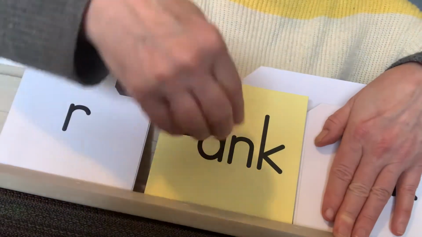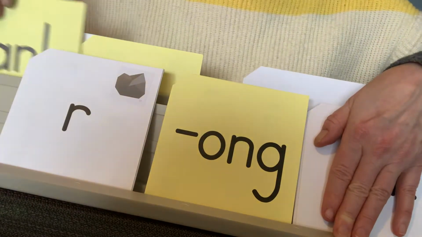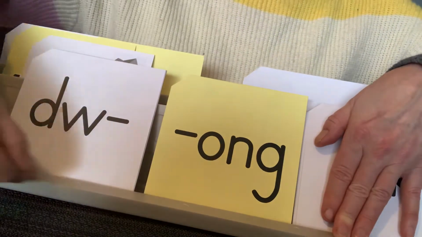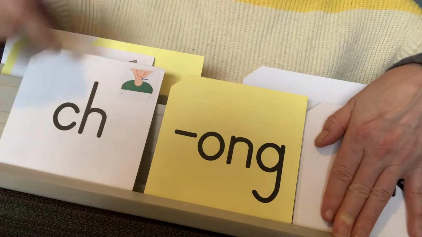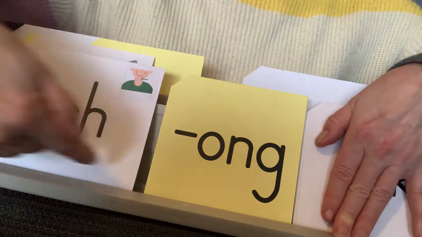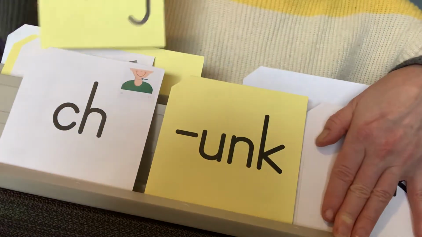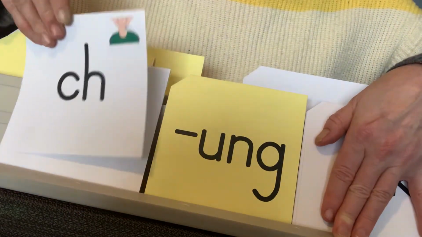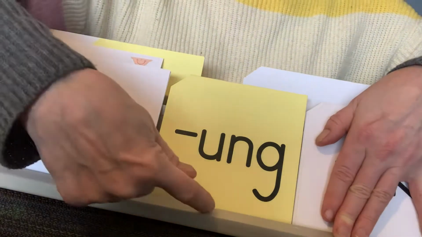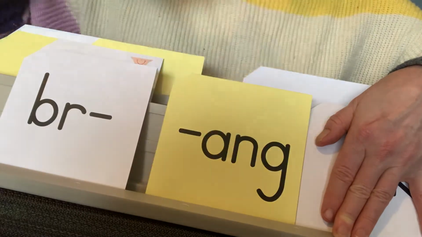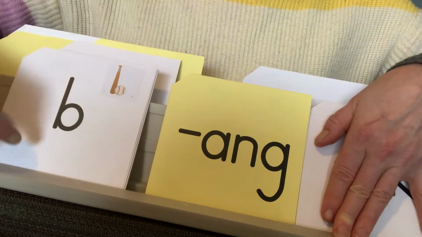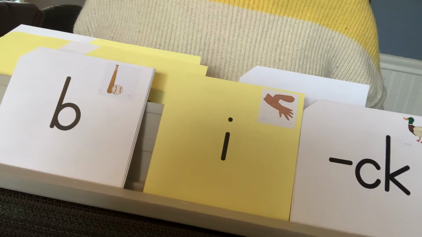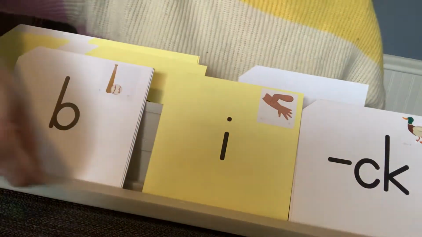Ank, rank. du, ong, duong. ch, ong, chung. ch, unk, chunk. brung. ang, bang. ick, bick.